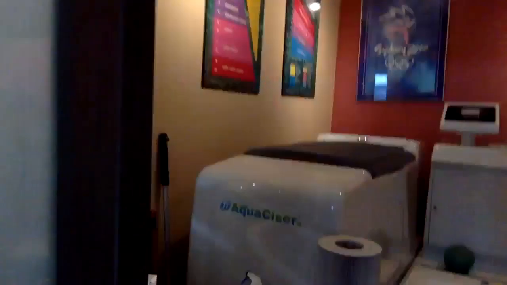Is that the office I've been to, Wilbour, or is this a new one? No, this is the same office. This is the new Maxfit we have here. This is the new Maxfit with our working functional area. We have our aquasizer. We got all these wonderful things here. So this is the new Maxfit.